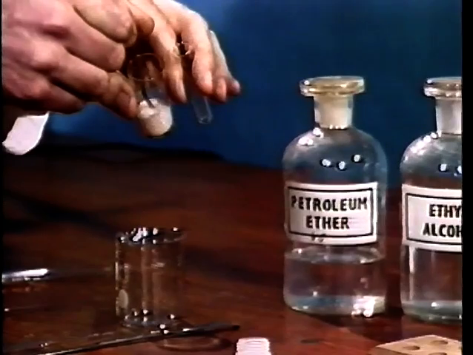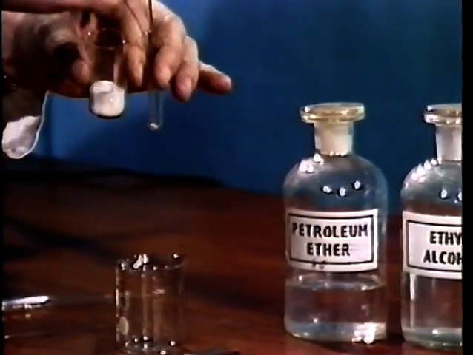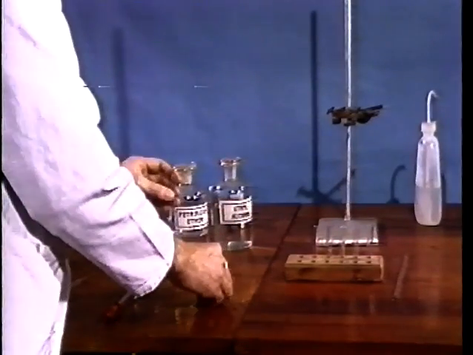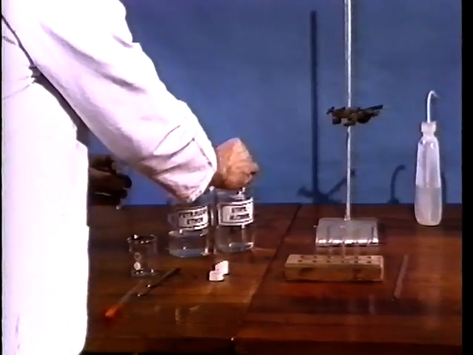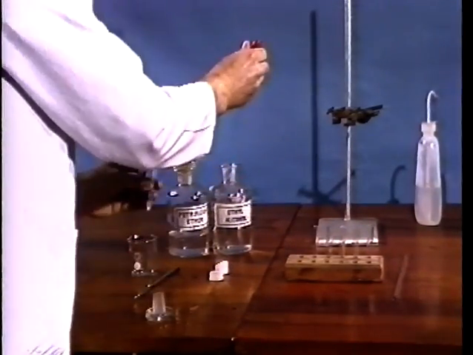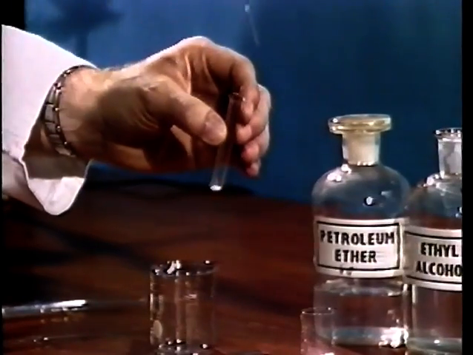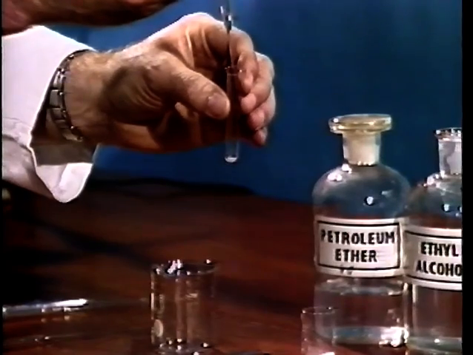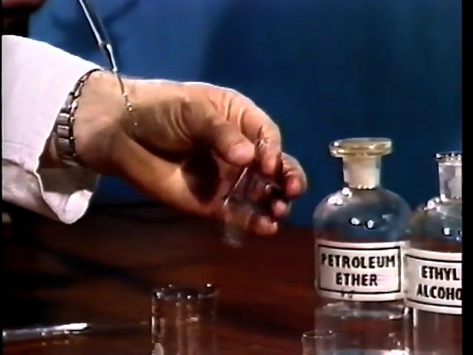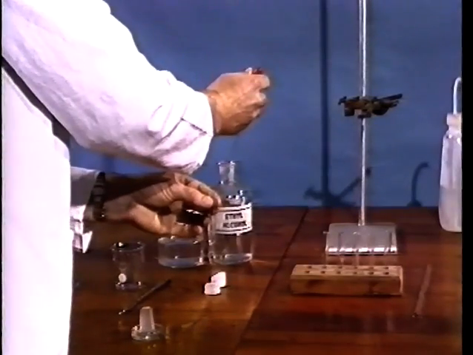Take a small amount of the sample to be recrystallized on the end of a spatula and place it in a small test tube. Using a clean pipette, add one of the solvents suggested in the experimental notes. If the substance dissolves at room temperature or on gentle warming, discard this solvent. It cannot be used for the recrystallization.